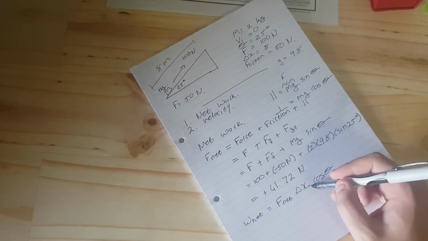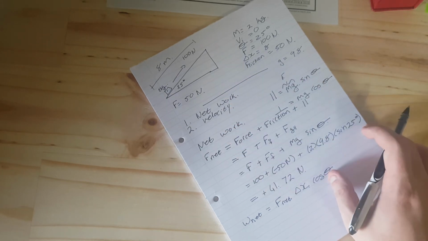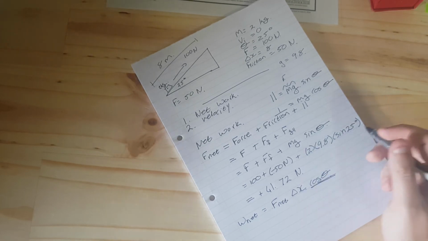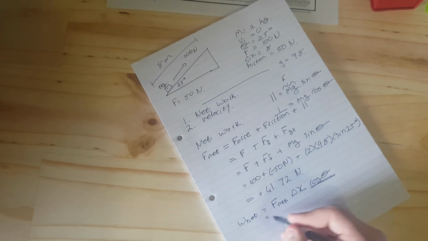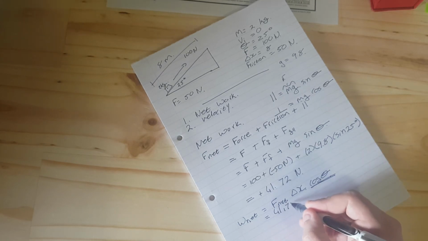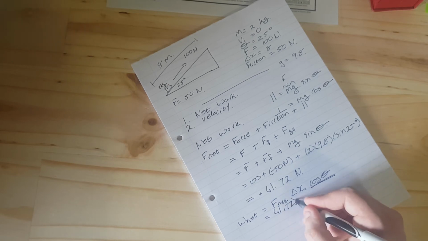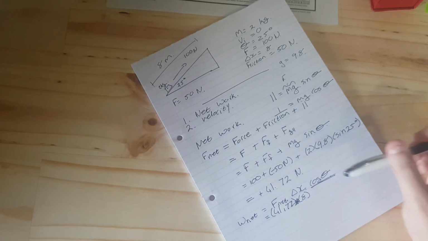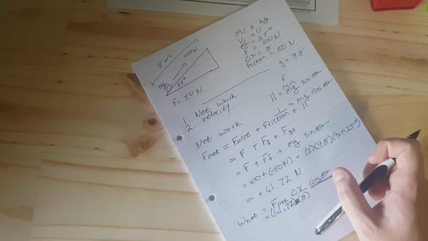We have a delta x, which we had in our first example. And now we have this cos theta. So at the moment, as things stand right now, we can substitute 41.72, I apologize, that should be a bracket, and 8. But what are we going to do for this cos theta?